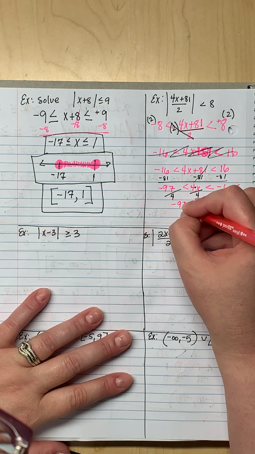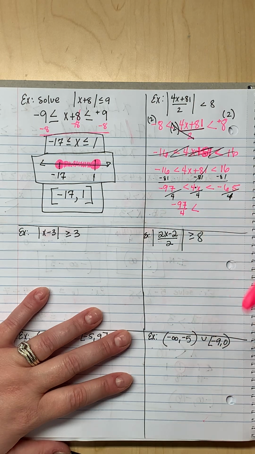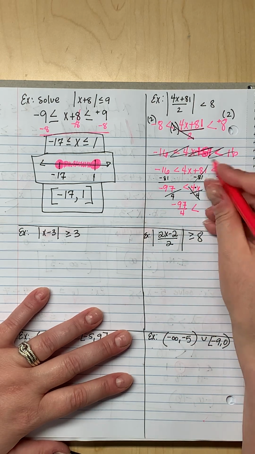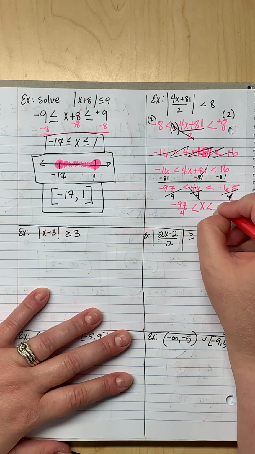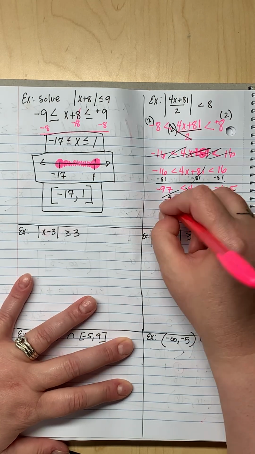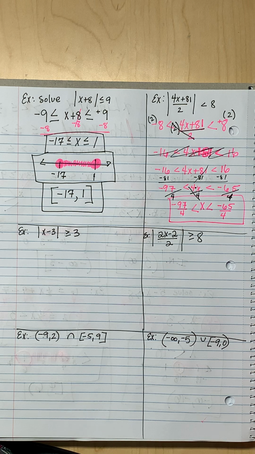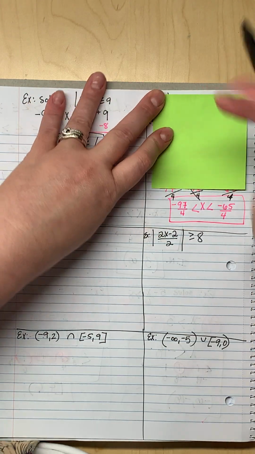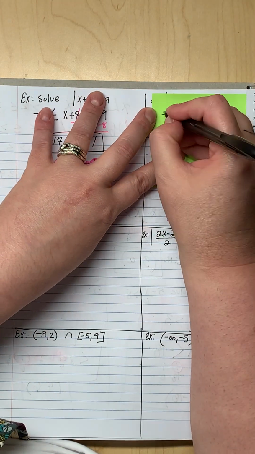Negative 97 over 4, greater than, the 4 is canceled, x, greater than, negative 65 over 4. So here we just got the set builder notation. For the number line, we don't have to go crazy. We just have to draw a number line.